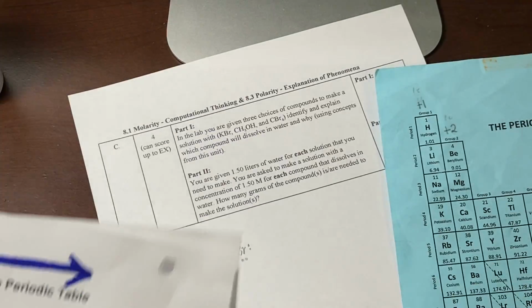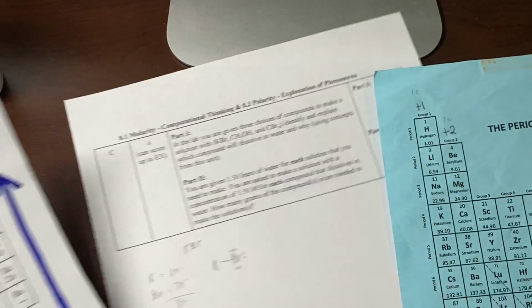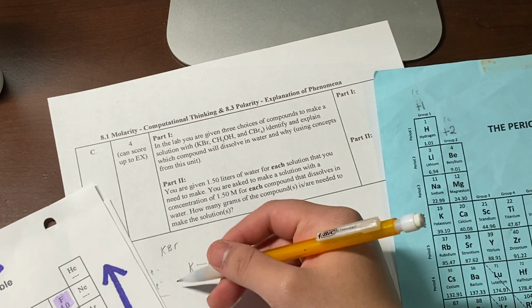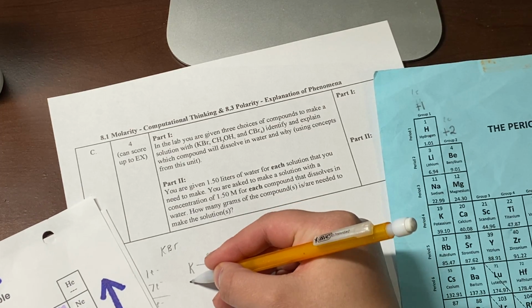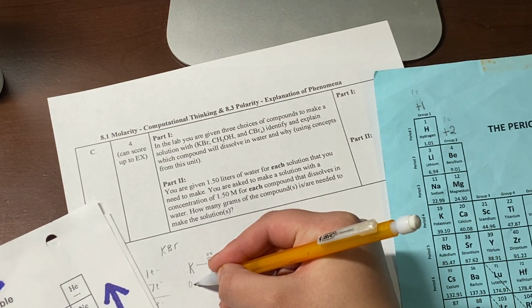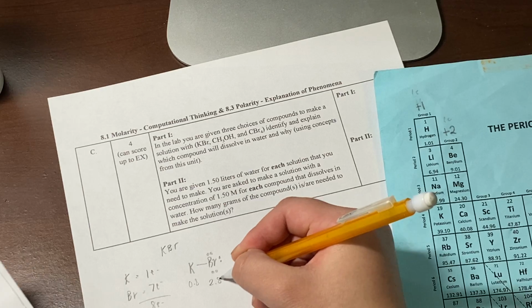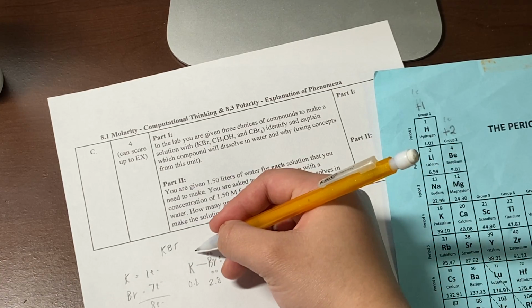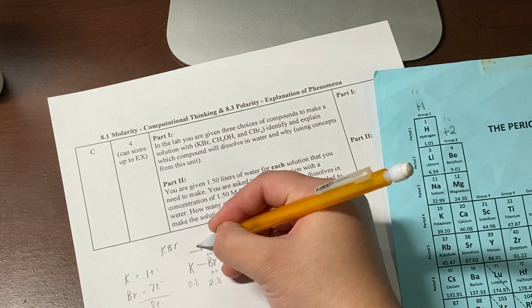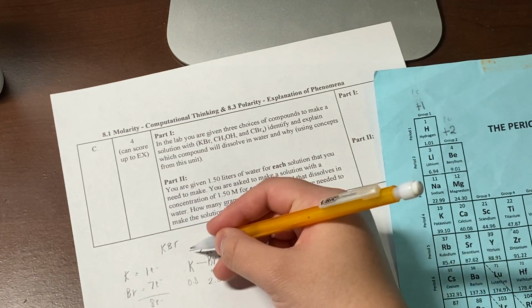So we want to write the values in. So K has a value of 0.8, Br has a value of 2.8, and so the dipole will be leaning towards that way.